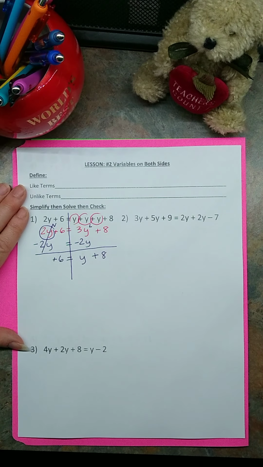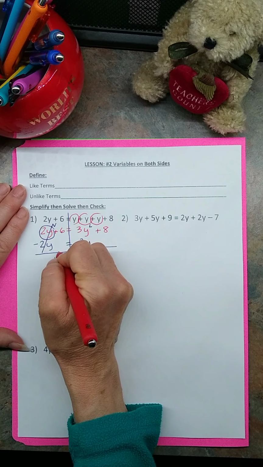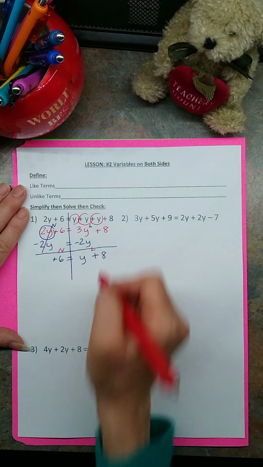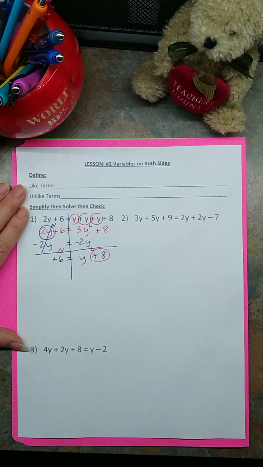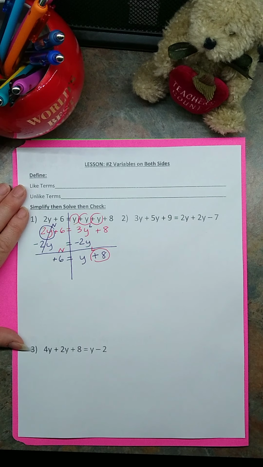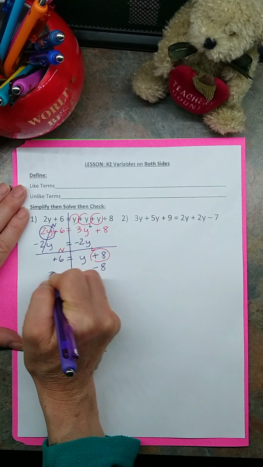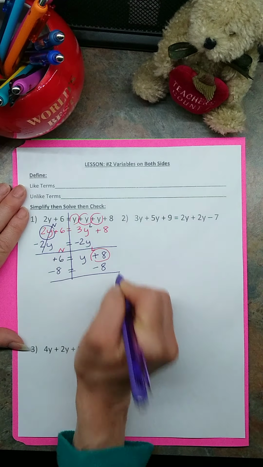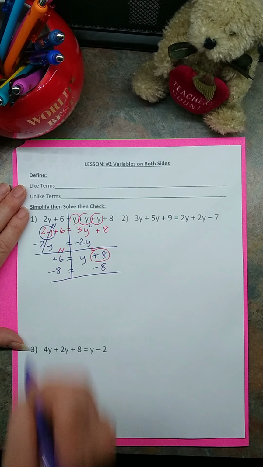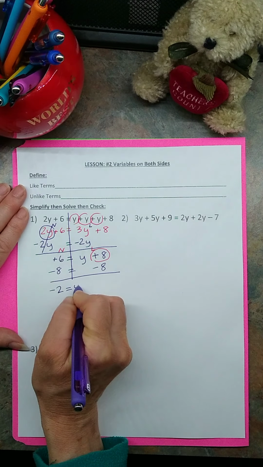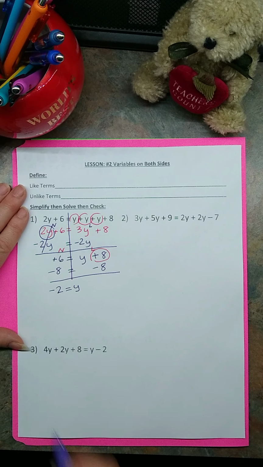Now it's a one step. Choose your letter side, number side, and get rid of that plus 8. To get rid of plus 8, use the inverse operation. The opposite of plus 8, minus 8. Do the same to both sides to keep your equation equal and balanced. Negative 2 is your y value. Final answer. We'll check these on another video.